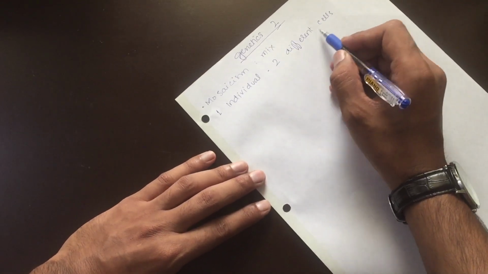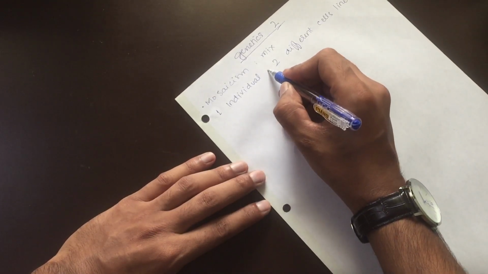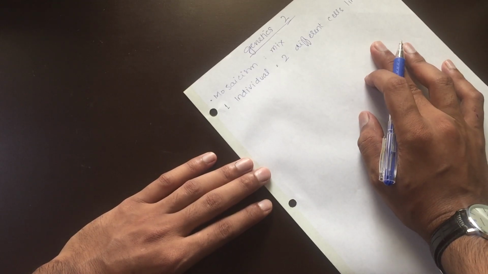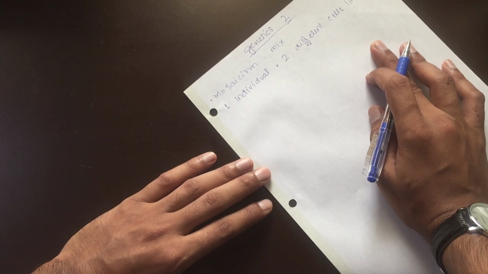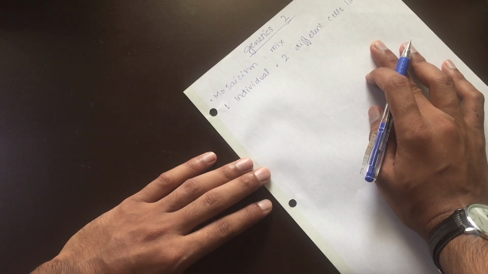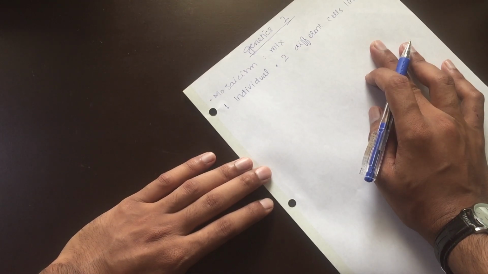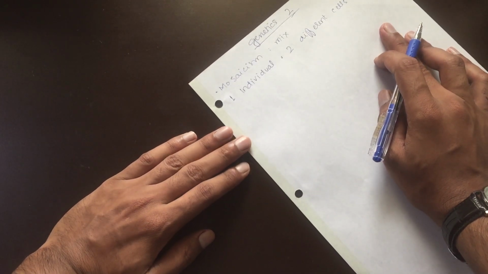So, the presence of two genetically different cell lines in the same individual, like an individual having more than one chromosome, or having somatic additional somates. So mosaicism is actually the presence of two different cell lines in the same individual. And it has two types: somatic mosaicism and germline mosaicism.